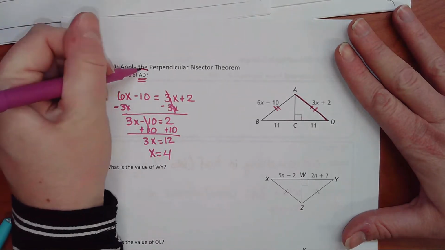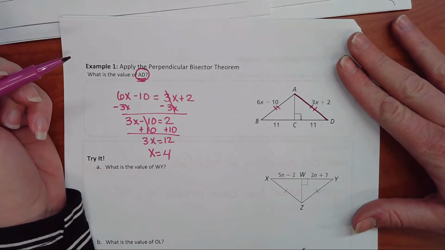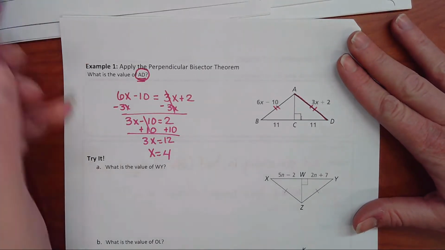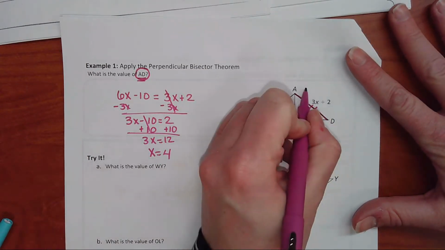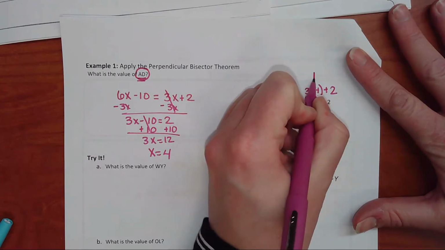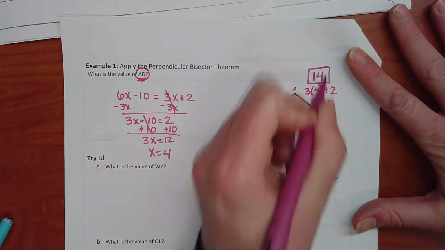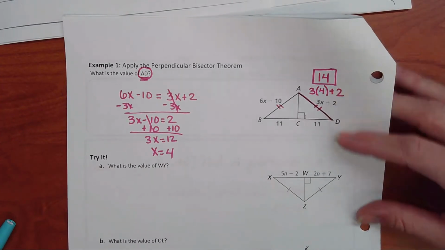It wants you to find the length of AD. So now you have to take that 4 and plug and chug it back in. AD is 3x plus 2. Take the 4 and plug it in. 3 times 4 is 12. 12 plus 2 is 14. So it has a length of 14. And that's it. Lots of algebra popping back up today.